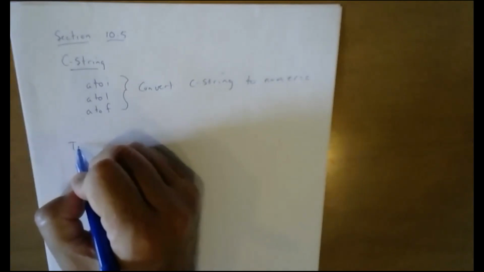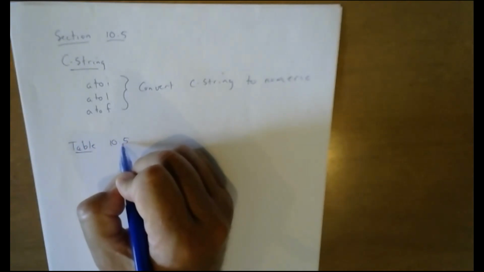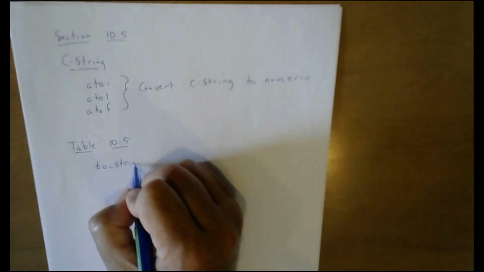In table 10.5, we're taking a look at a bunch of things that are possibly going to help us when we're dealing with C strings. I know you all read, all of a sudden you got a chuckle out of a 2 string. That's a function that we used in 121.